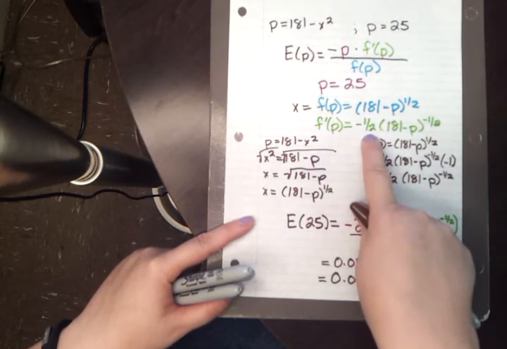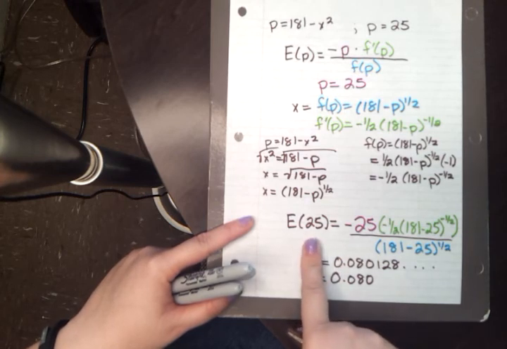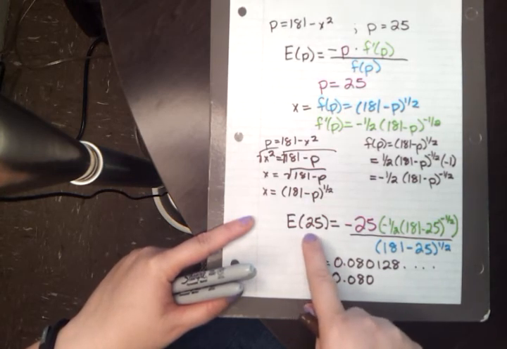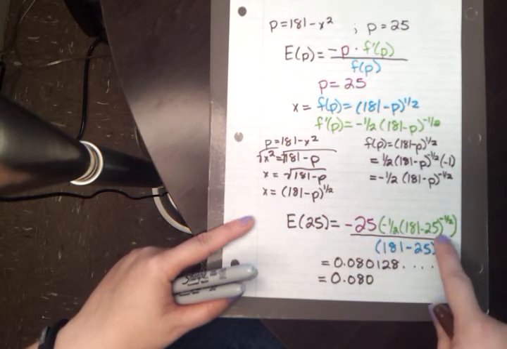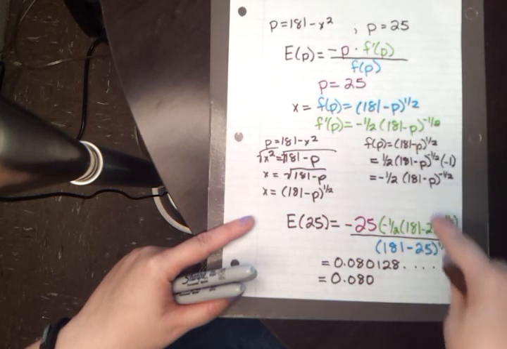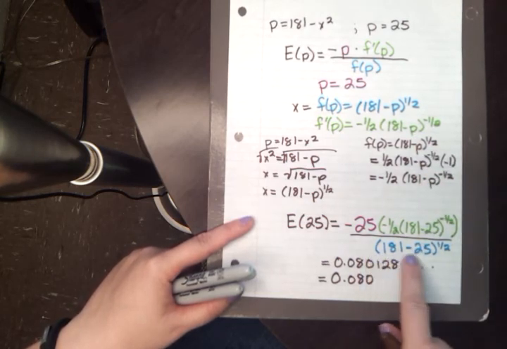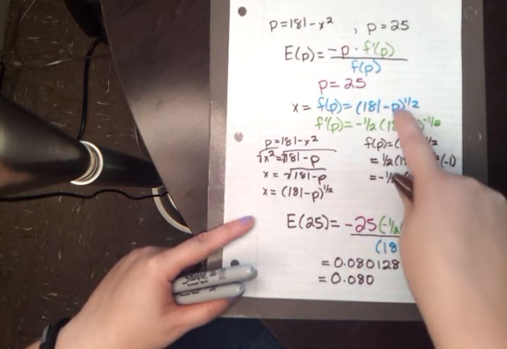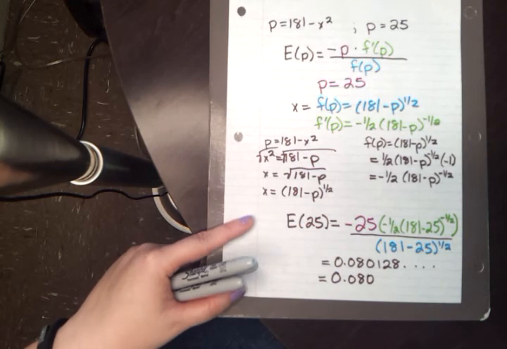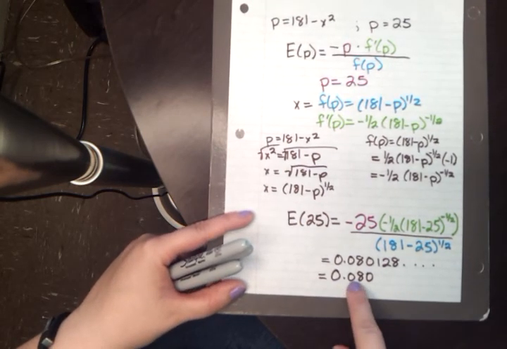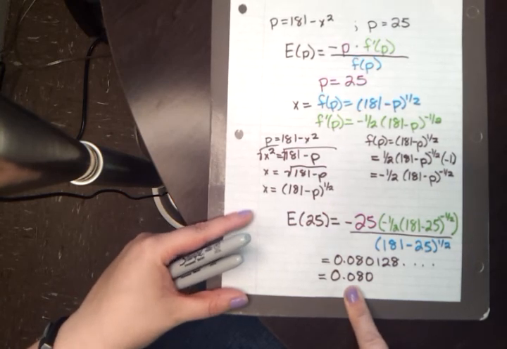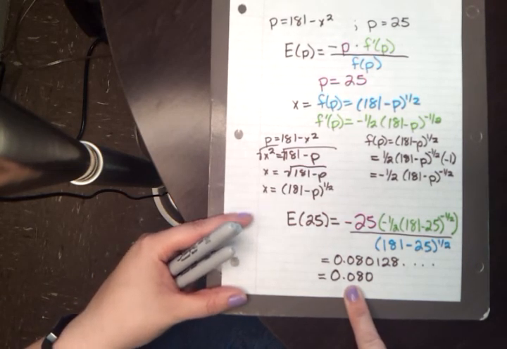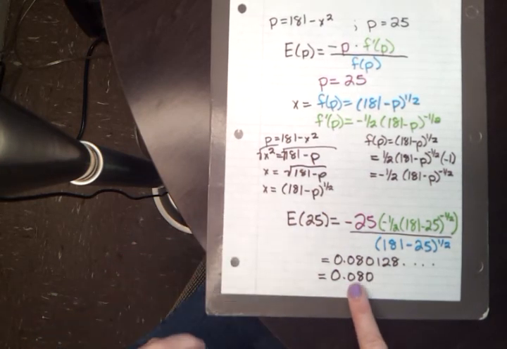That gave us the last piece of our puzzle, so now we just wrote this out in terms of what we needed. We needed e of 25, so that's going to be negative 25 times our f prime of p. We just plugged in 25 for p here because we knew that's what we needed, and then all over f of p. So that's negative 181 minus 25, I plugged in my 25 for p, to the 1/2. Plug it into your calculator, you will get an answer. If your answer is less than 1, it is inelastic. If your answer is greater than 1, it is elastic. And if it equals 1, it's unitary.